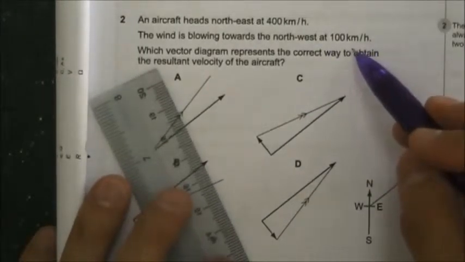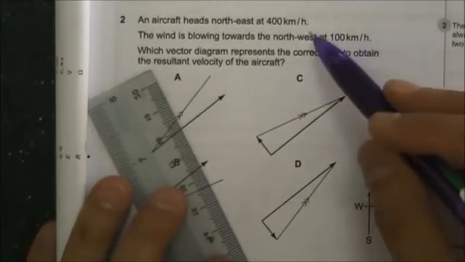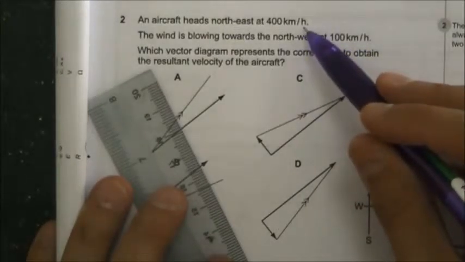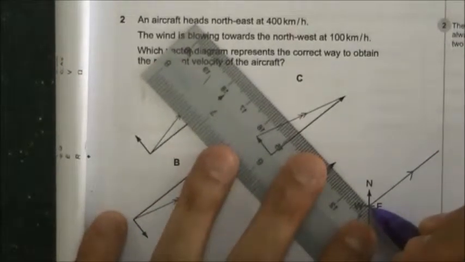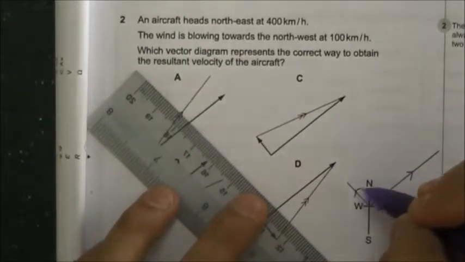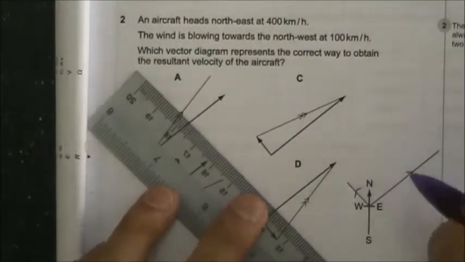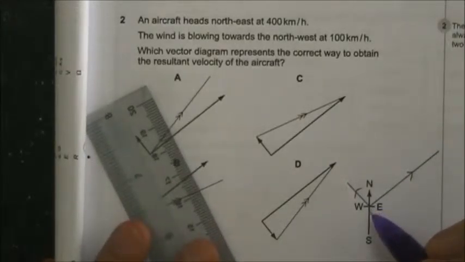As the northwest direction vector is 4 times shorter than the northeast vector, we just make sure that the northwest vector is about 1/4 the length of the northeast vector. Okay, so now the two vectors have their tails touching each other. So this is actually the condition for us to use the parallelogram method.